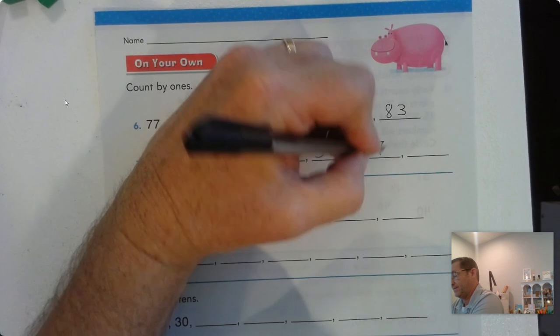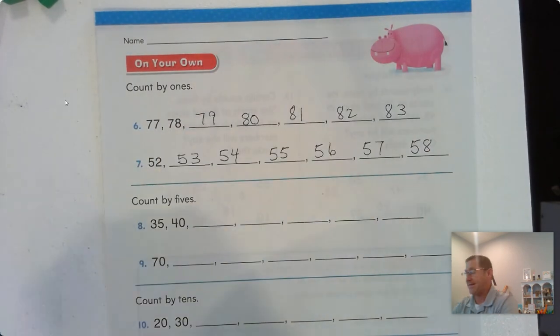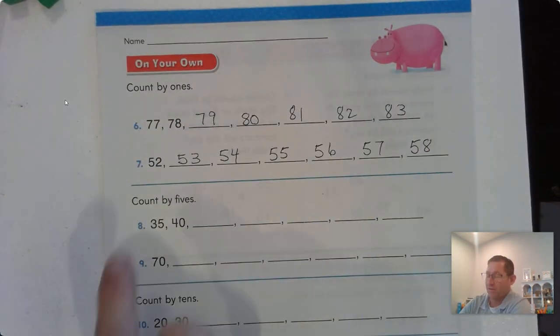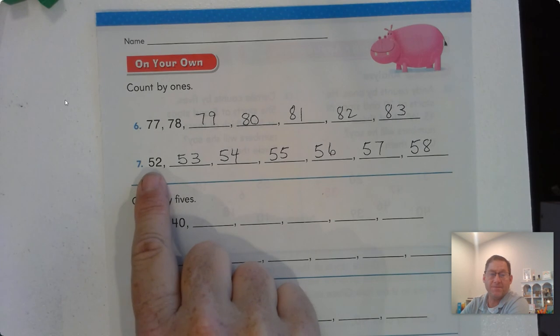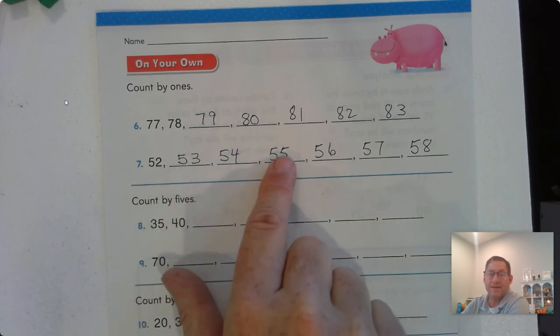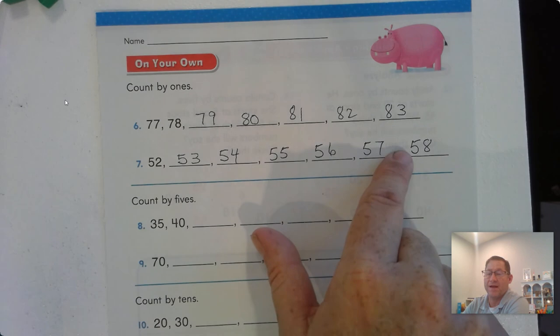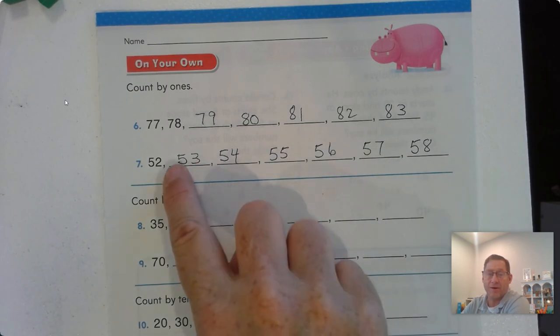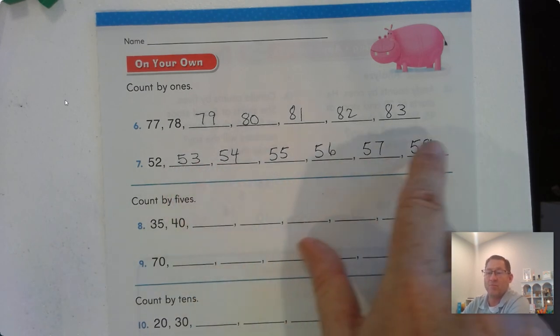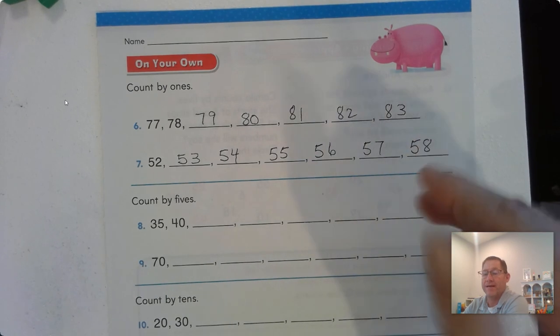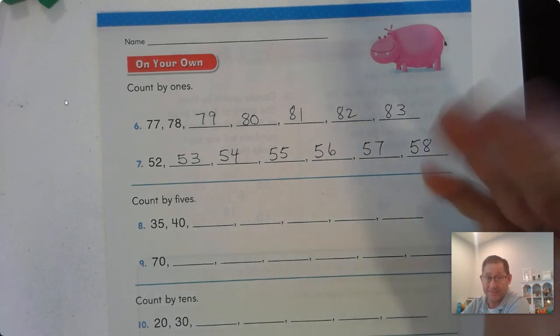56, 57, 58. Okay, you notice that when we're counting by ones in the 50s, every number starts with a 5 because we're counting by ones in the 50s. When we get to 59, our next number would go to the 60s.